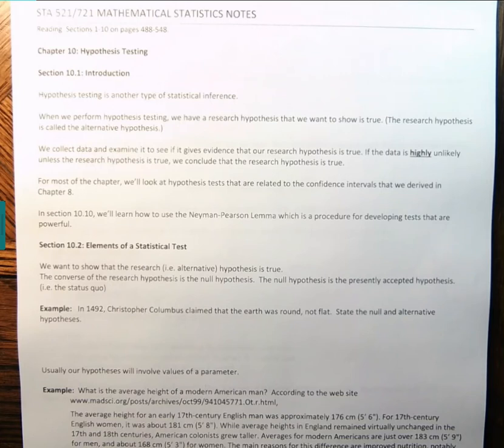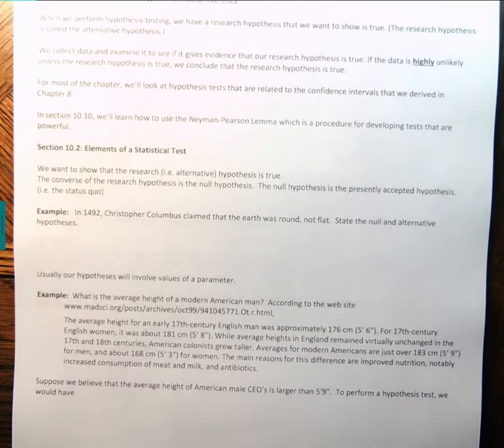And so for most of this chapter, we're going to look at hypothesis tests that are related to the confidence intervals that we derived in chapter 8. And then in section 10.10, we're going to learn how to use what's called the Neyman-Pearson lemma, and what that is, it's a procedure for developing tests that are powerful. So we're going to start out in section 10.2 and just look at some elements of a statistical test.